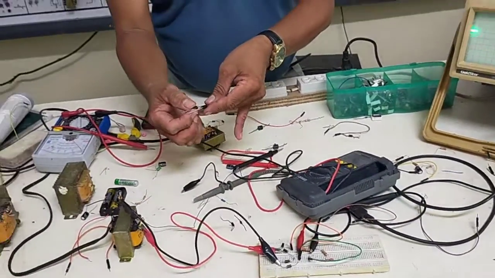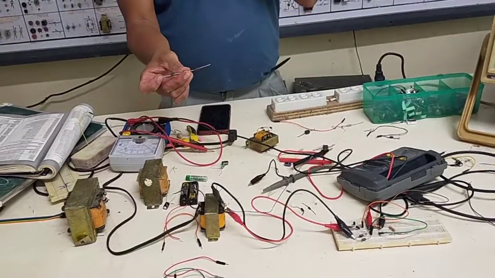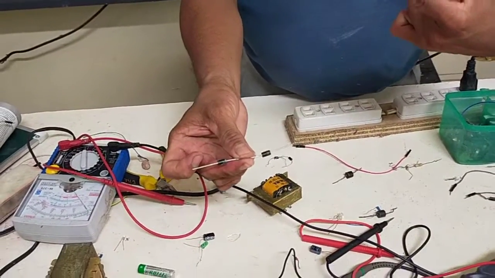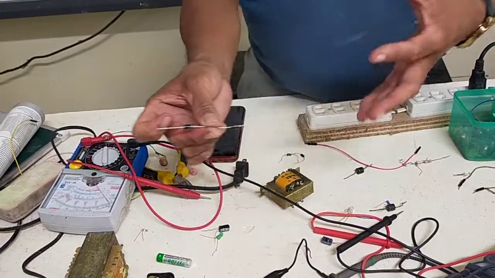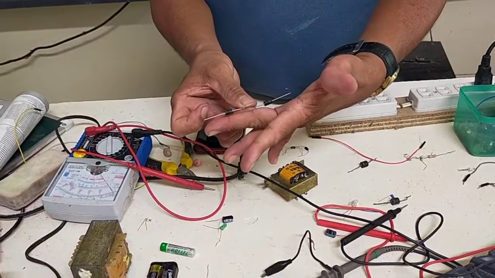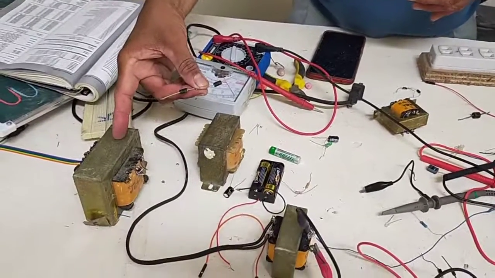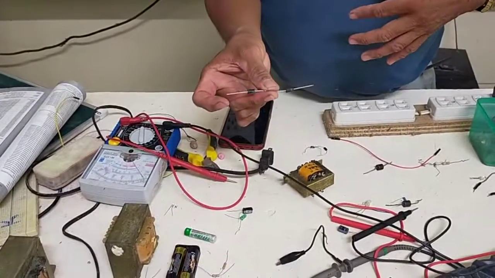But if you are connecting them in series, the current becomes lesser. What is increased actually is the peak inverse voltage. This is 100 volts plus 100 volts, that becomes 200 volts. It increases the peak inverse voltage. It is applicable when the voltage to be rectified is 200 volts.